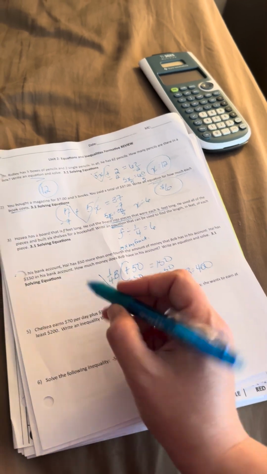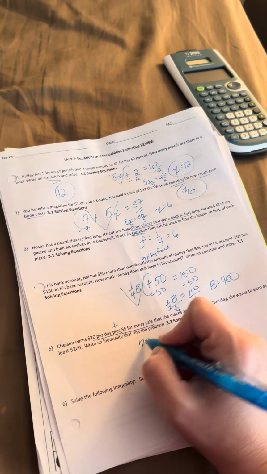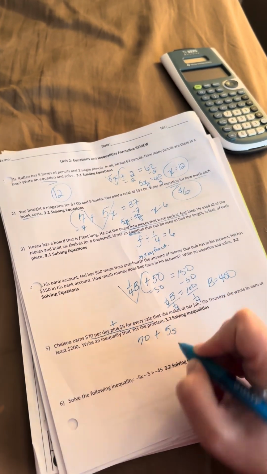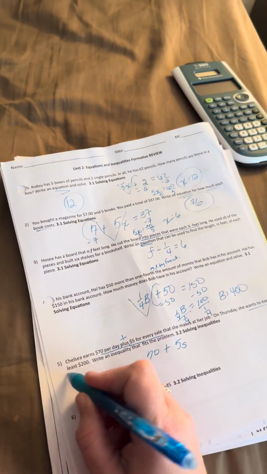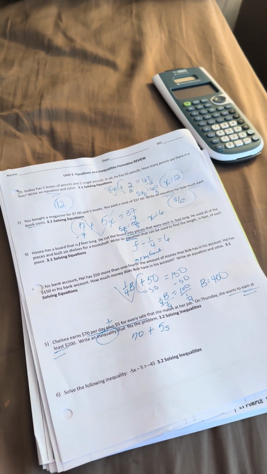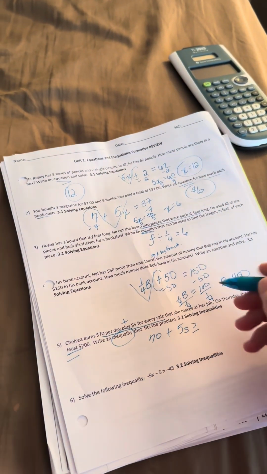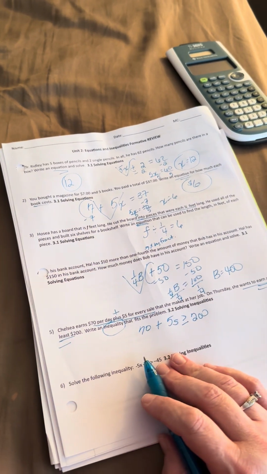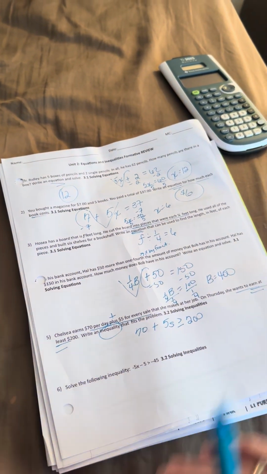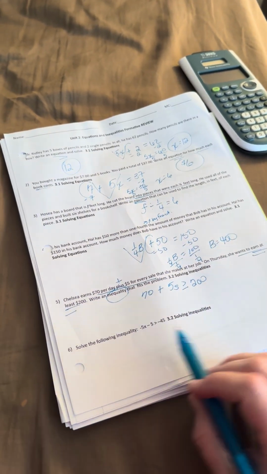Chelsea earned $70 per day plus $5 for every sale. So that's 70 plus $5 per sale. She wants to earn at least, and it also says inequality here. So that's my go-to. I'm writing an inequality. At least means greater than or equal to. That means I can have more than that much, but I need to have at least that much. So greater than or equal to $200. Okay. This one doesn't say solve, so we don't have to solve. Could we if we wanted to? Absolutely.